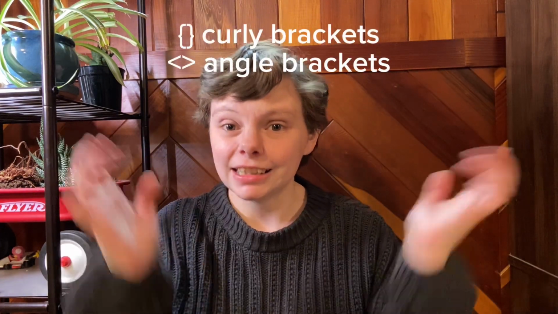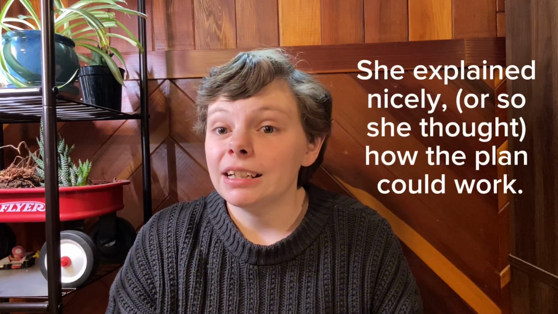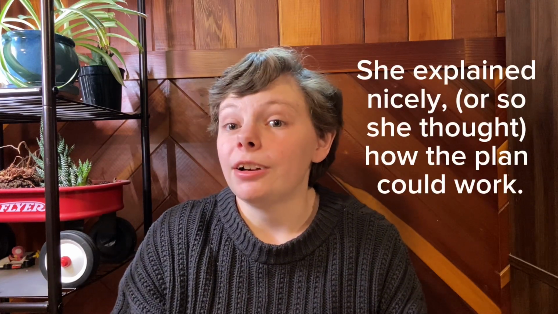They're similar, but not interchangeable. And there's actually more forms of brackets that, again, aren't interchangeable. But you're not likely to use these in your writing, so I'm sticking to the two most basic ones. Parentheses are used to add information that isn't necessary to the sentence. "She explained nicely (or so she thought) how the plan could work."